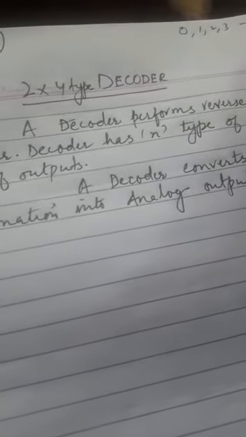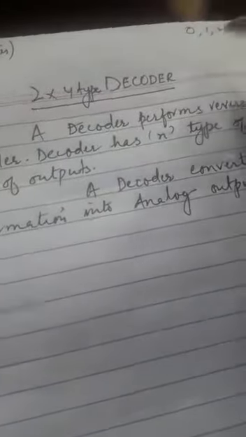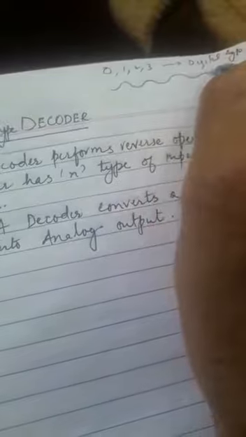Dear students, let me clear up what digital means and what analog means. Digital we discuss in binary form, that means we are taking numbers 0, 1, 2, 3. But the same thing can be shown in the form of signals like this: one pulse from here to here, a second pulse from here to here.